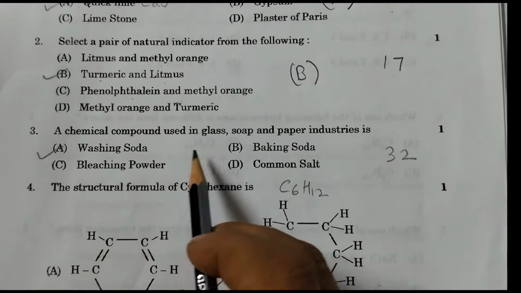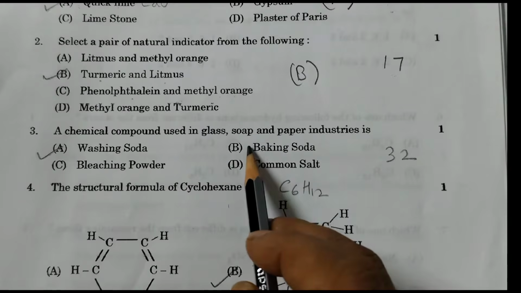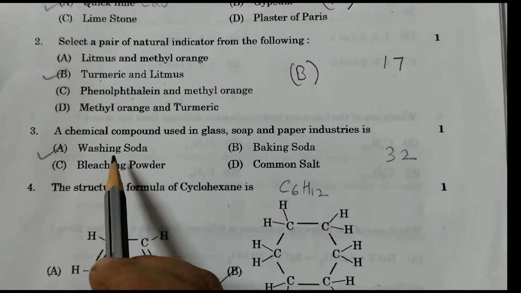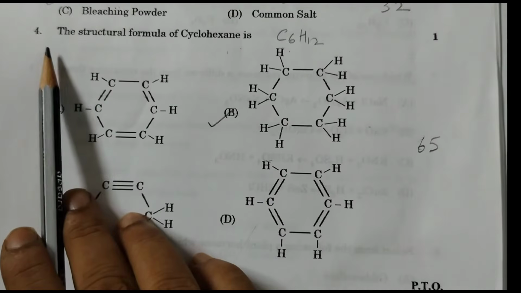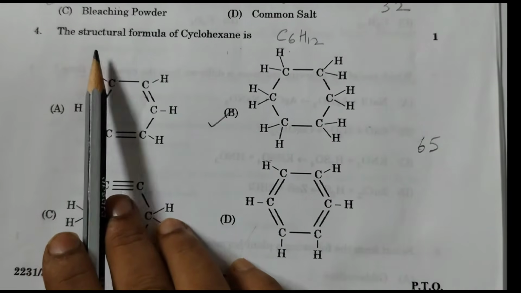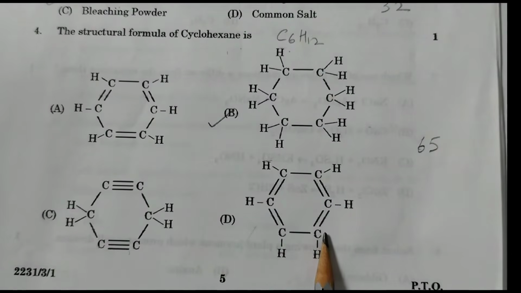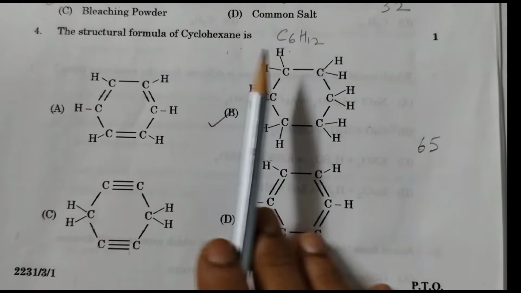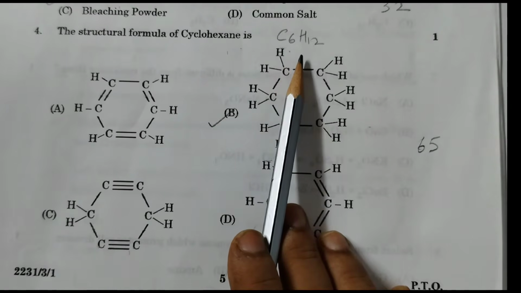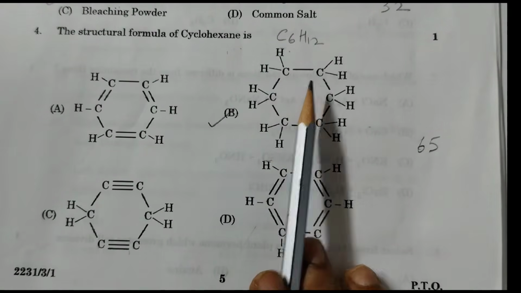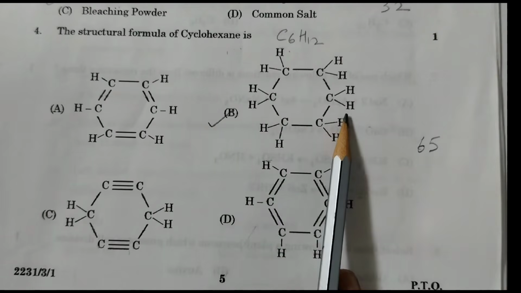A chemical compound used in glass, soap and paper industries is washing soda. Question number 4. The structural formula of cyclohexane is, 4 options are given. So the cyclohexane formula is C6H12 and we can see this is the correct option. There are 6 carbon atoms and if you count, there are 12 hydrogen.